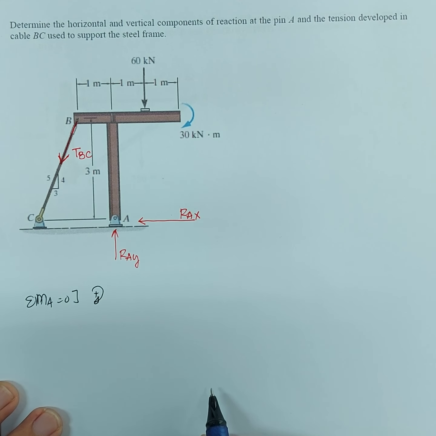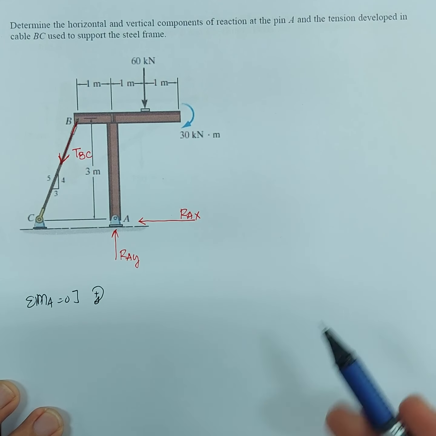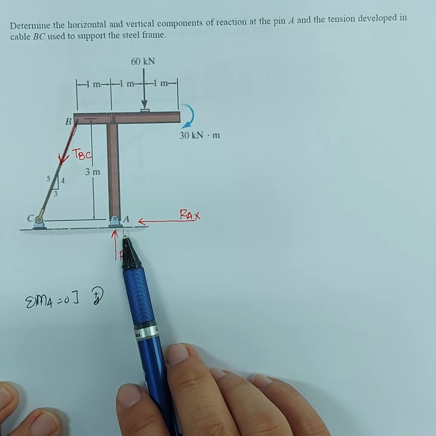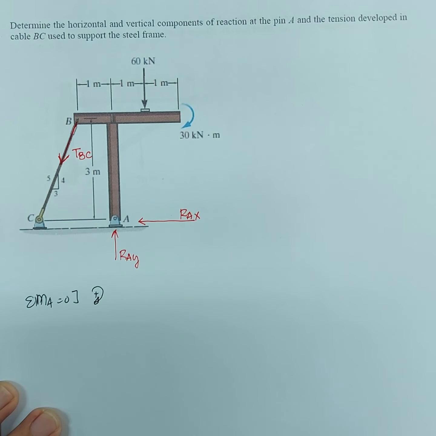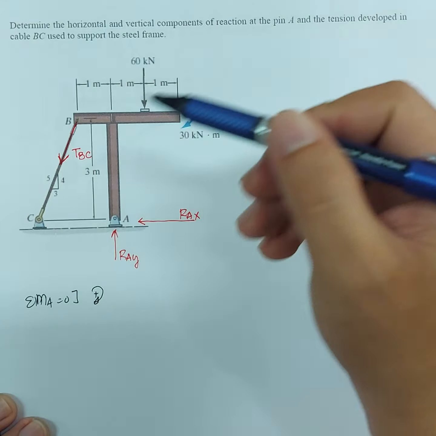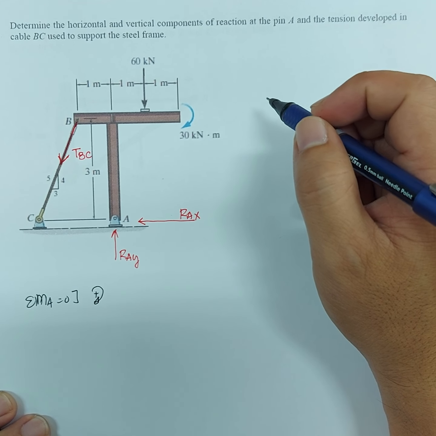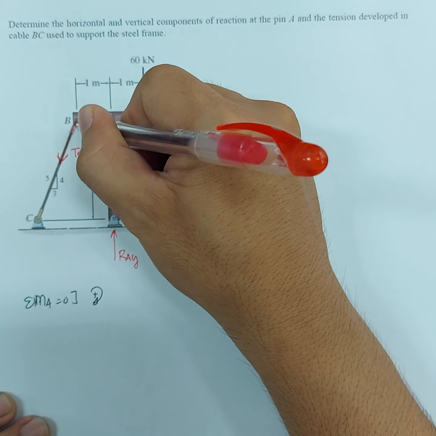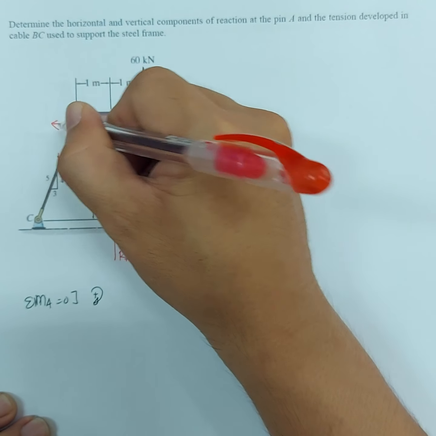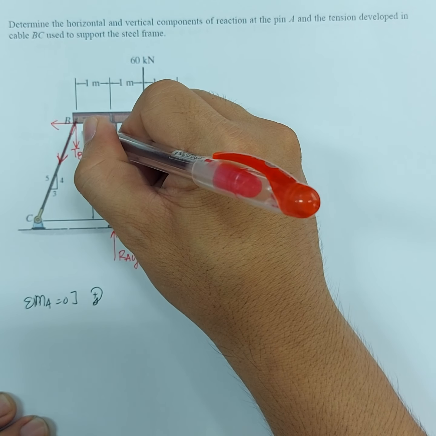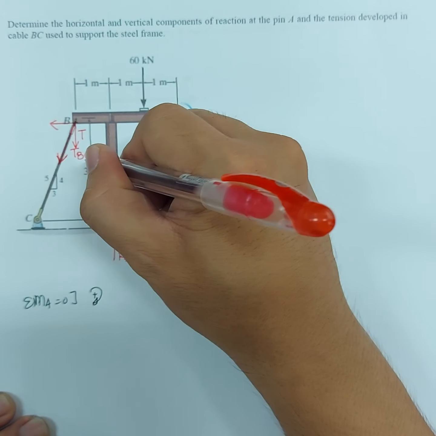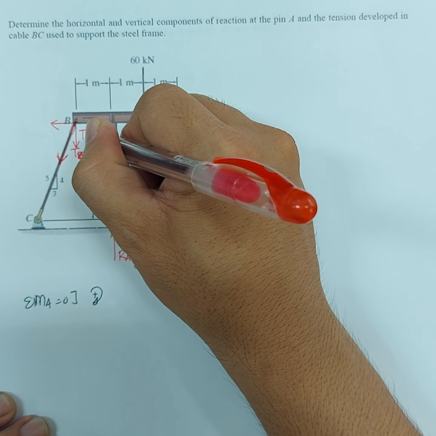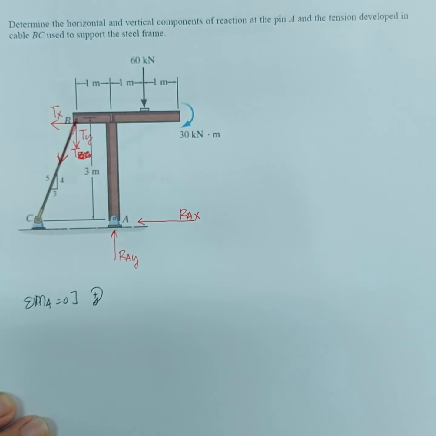So which forces have a moment about A? Obviously, RAX and RAY have no moment about point A. But of course, the tension in cable BC has a moment about A. Since it is inclined, it would be best if we resolve that into two components. Let's just call it T, not TBC, so it's easier to write. TY and then TX.